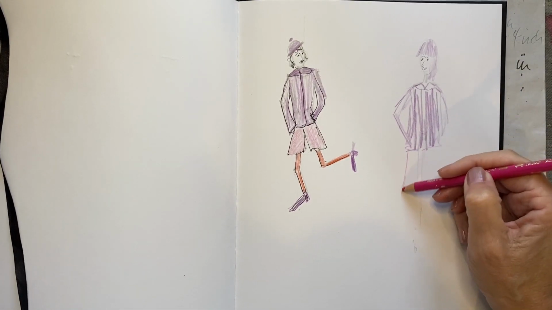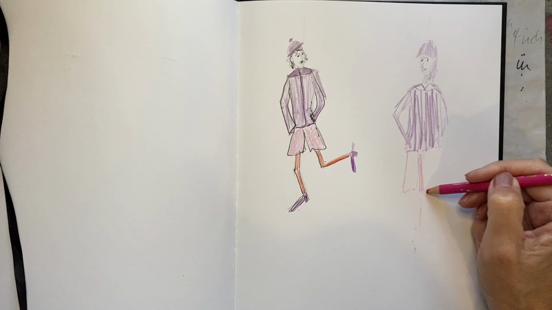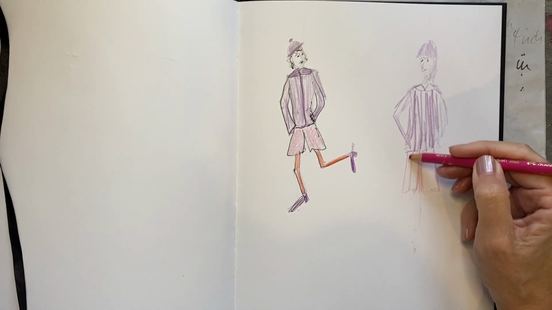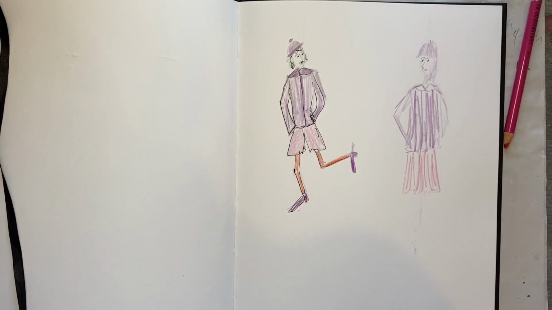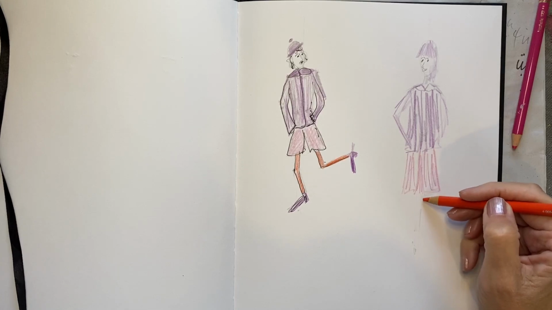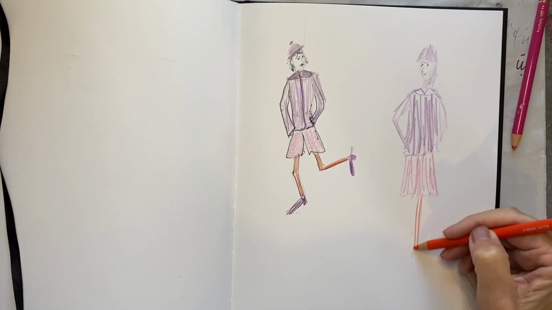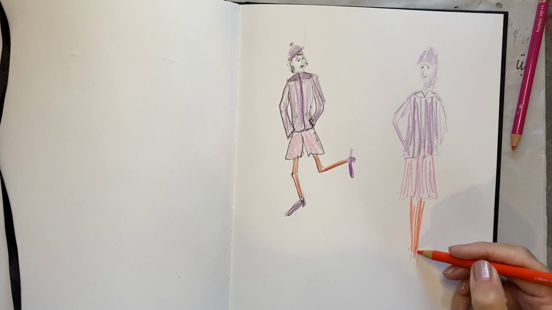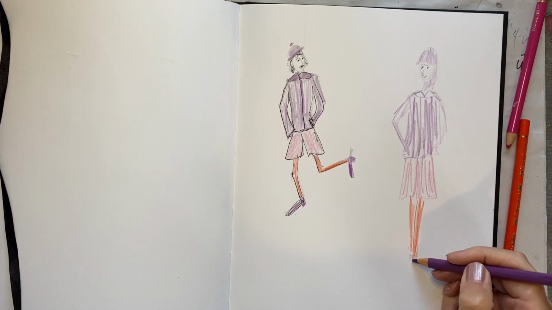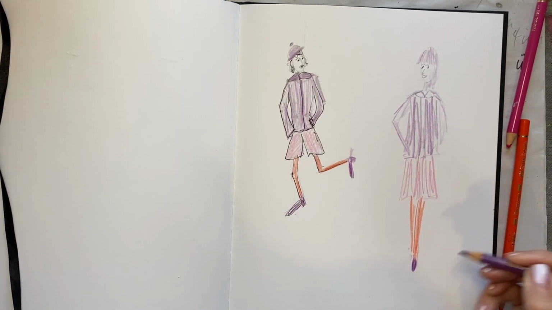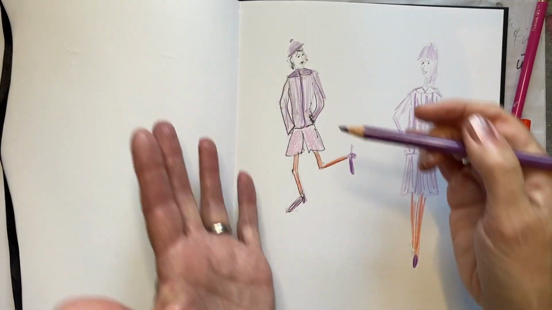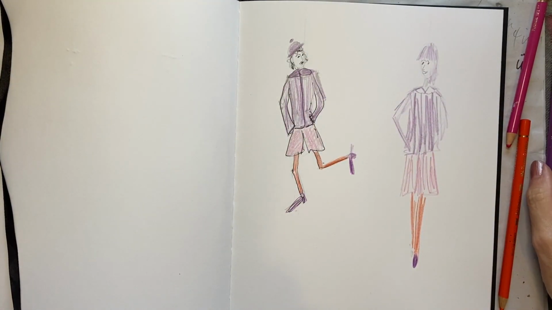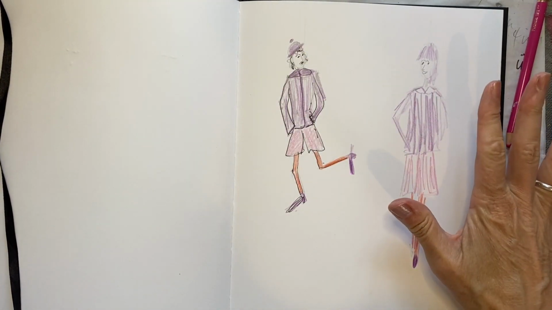And she could be wearing the same shorts as well. With her orange tights, one leg in front of the other, and then her purple shoes there. So can you see how you can build up a character quite quickly with just a few lines and not very much detail?